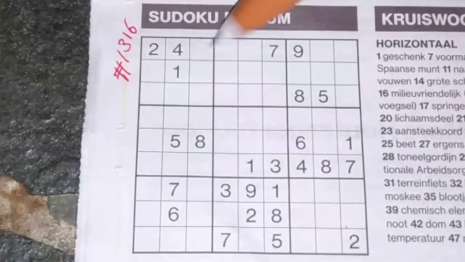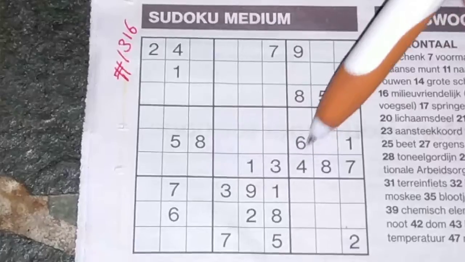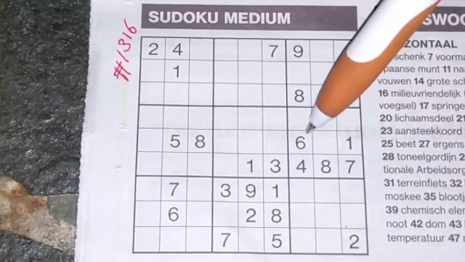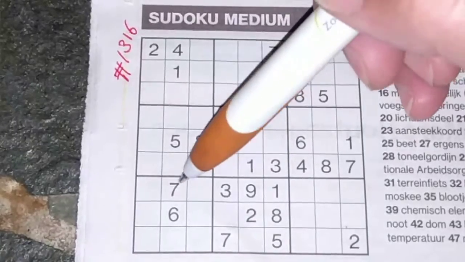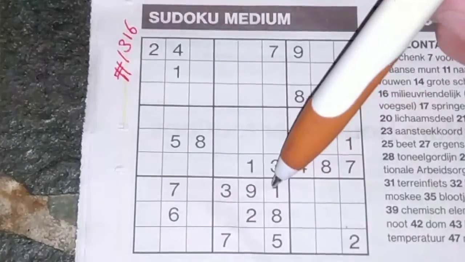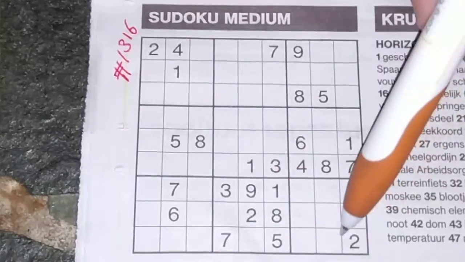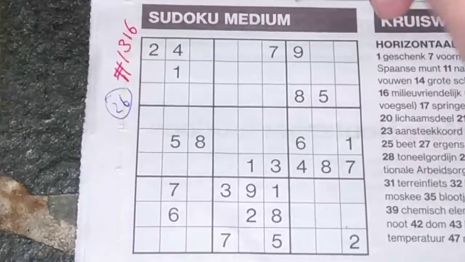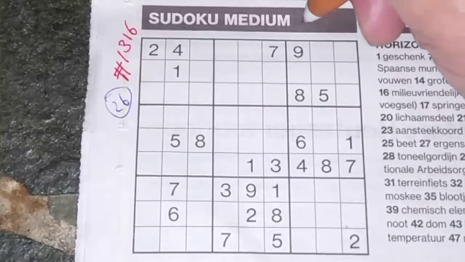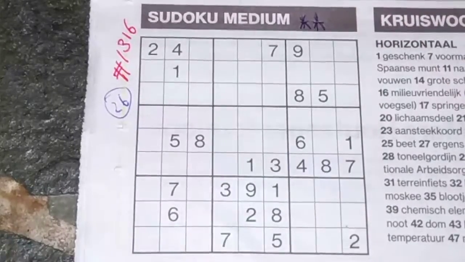Let me count. 3, 4, 7, plus 2 is 9, plus 2 is 11, plus 5 is 16, 18. 18 plus 7 is 25, plus 1 is 26. 26, if we compare, this will be a 2-star Sudoku.